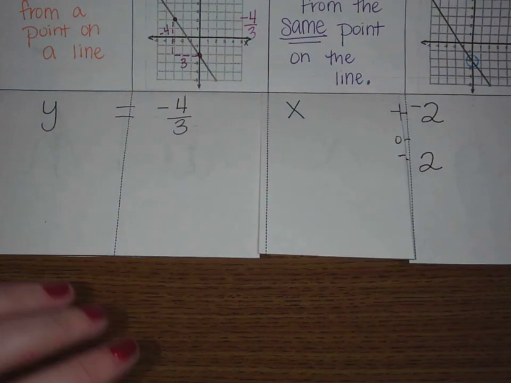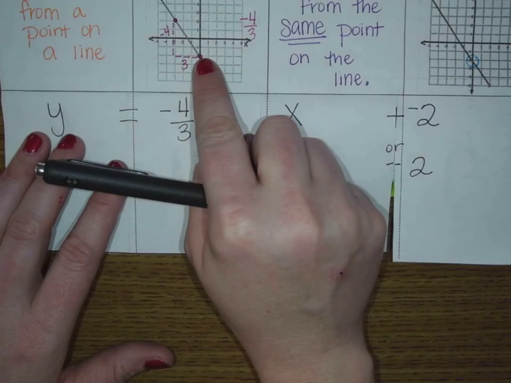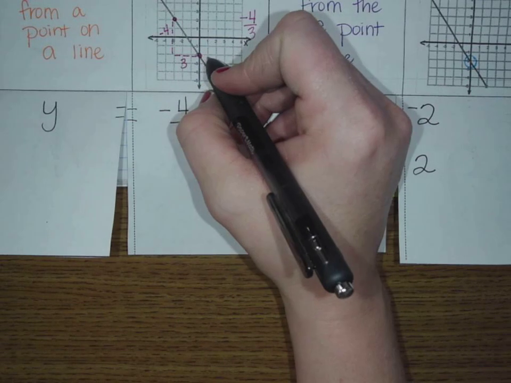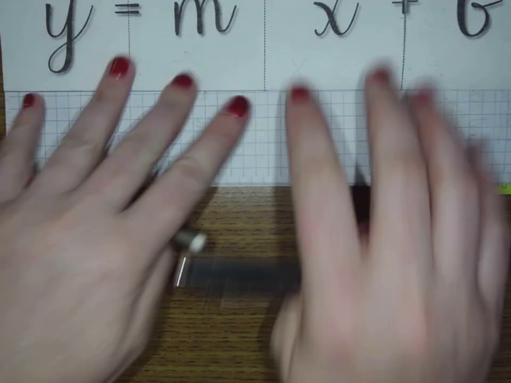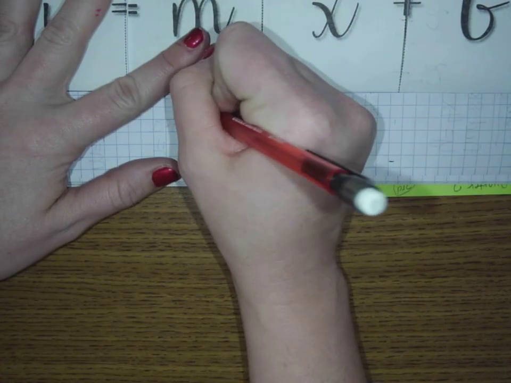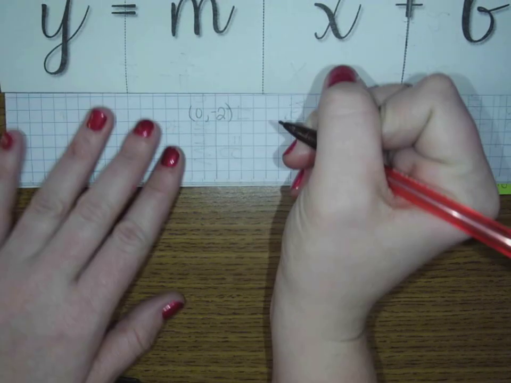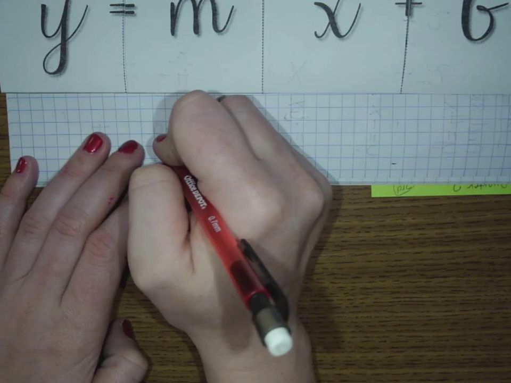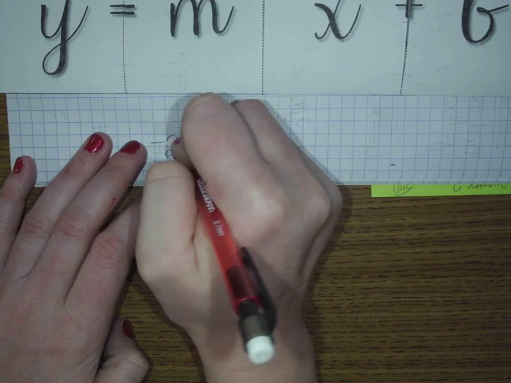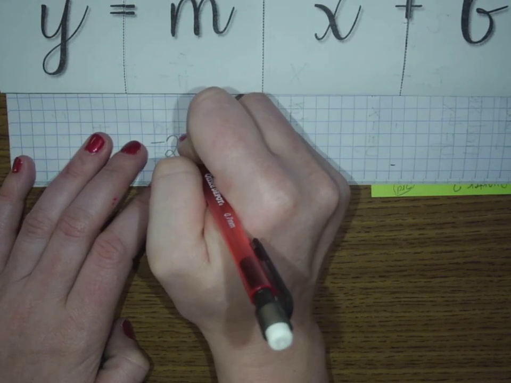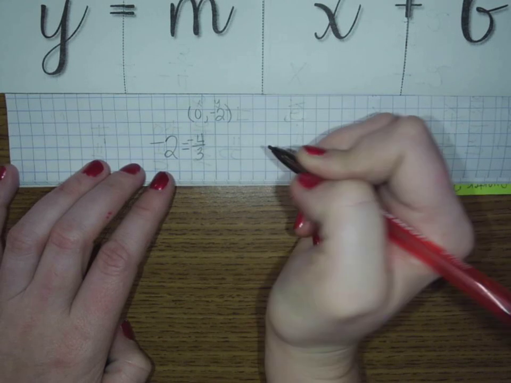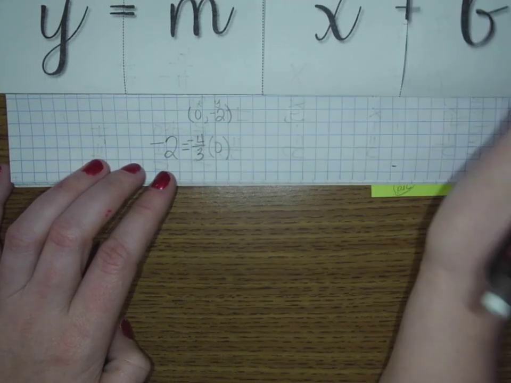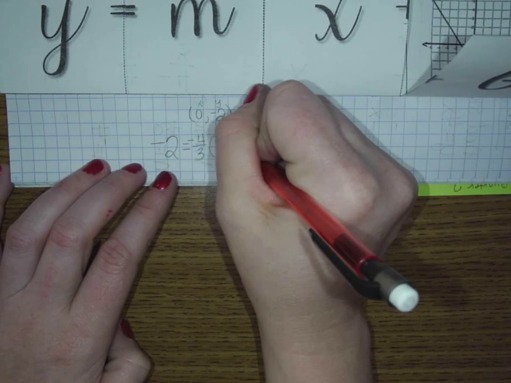Okay? If we pulled one of these points, so I'm going to use this point right here, which is at (0, -2). So if I was going to use the point (0, -2), this is x, this is y. So -2 equals -4/3 times 0, and then our y-intercept is -2.